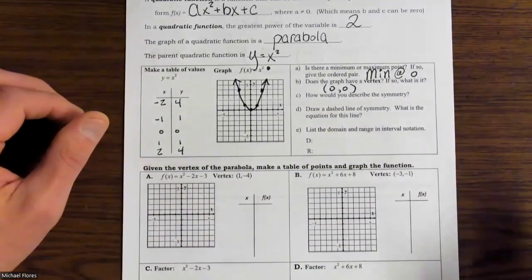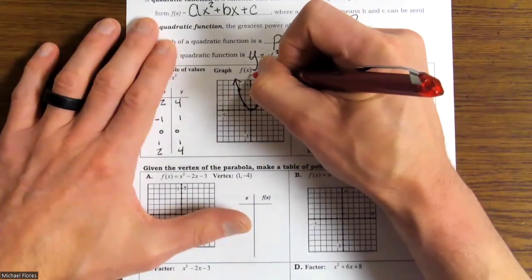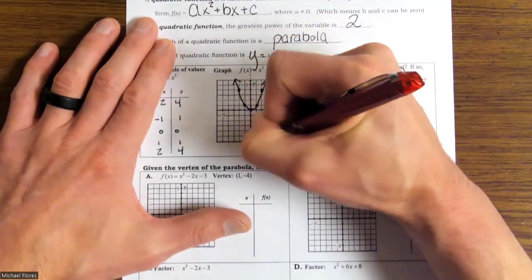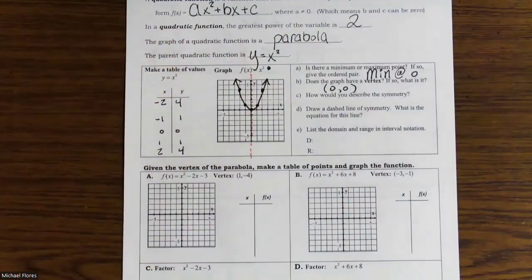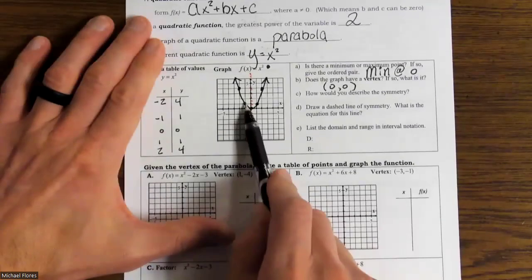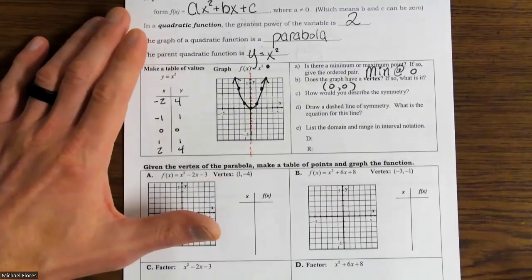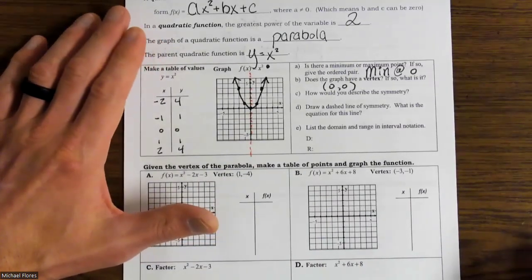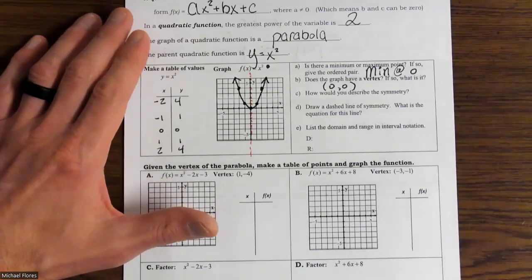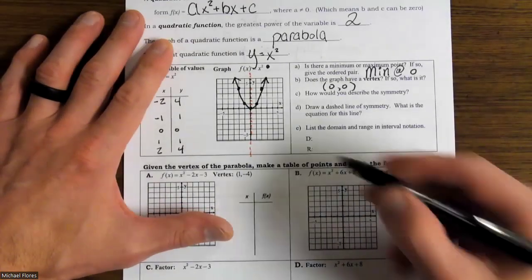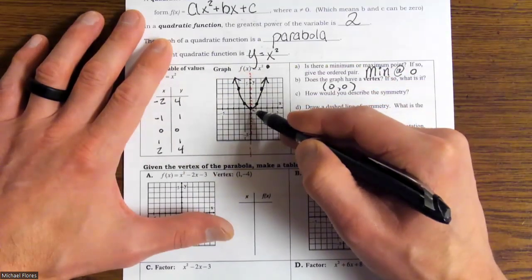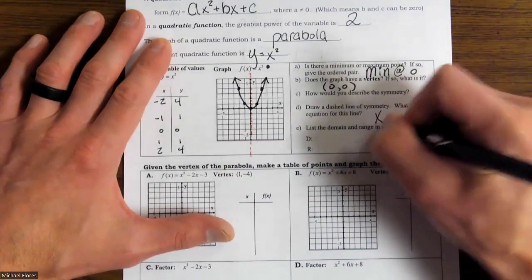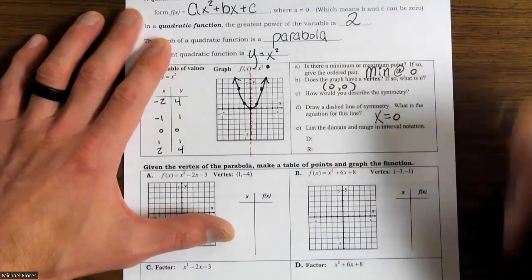Draw a dashed line of symmetry. So our line of symmetry is going to split the vertex right in half. And right there, your axis of symmetry is going to split the vertex right in half, making opposite sides of the vertex symmetrical. Now the axis of symmetry is an equation. And the equation is, well, where is that vertical line going through the x-axis? And it's going through the x-axis at 0. Therefore, the axis of symmetry is x equals 0.